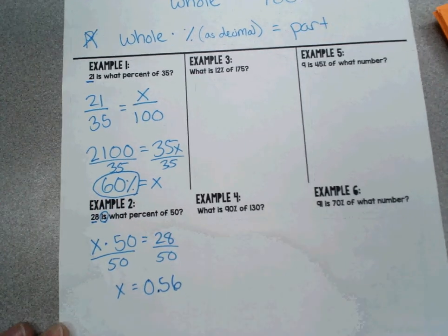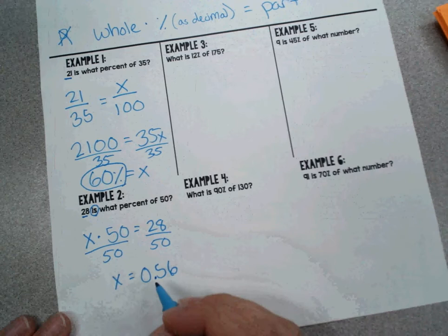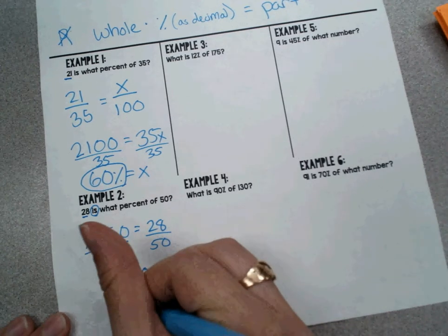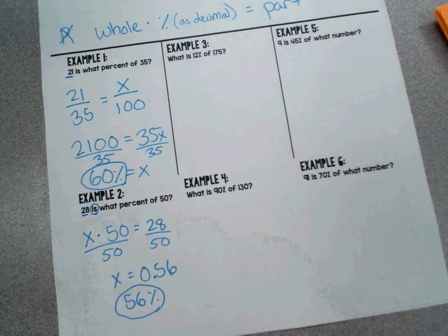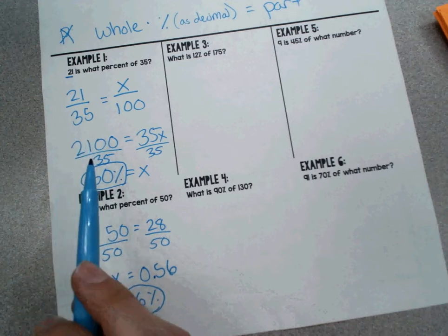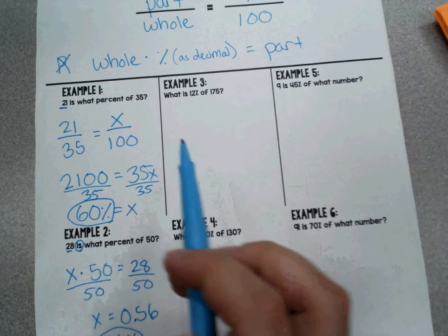So once we get this, 56 hundredths, move the decimal twice, and we know the answer ends up being 56%. So you can choose whichever way you want to do it. I'll do a couple more examples, one of each, the proportion and the equation. I tend to like the equation method a little bit better, but the proportion works just as well if you like that. So let's look at example 3.